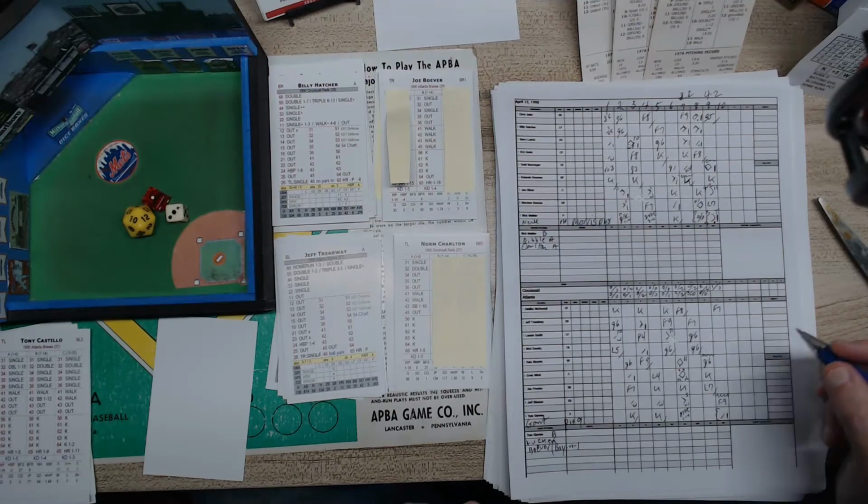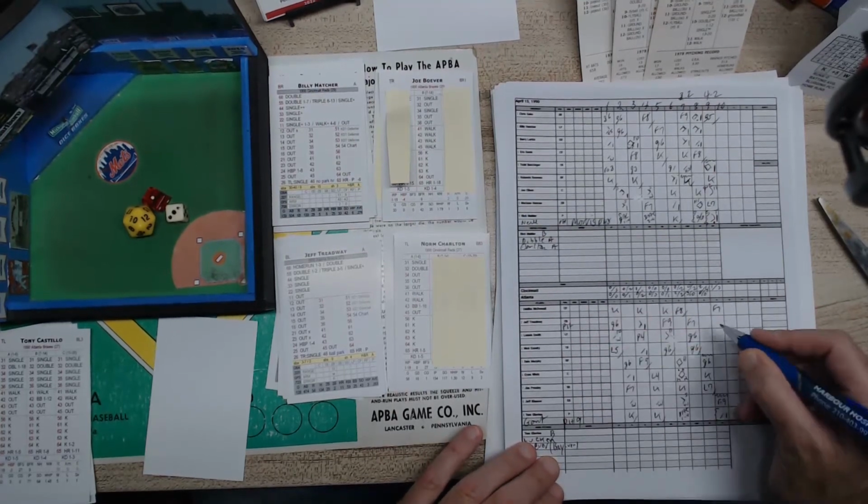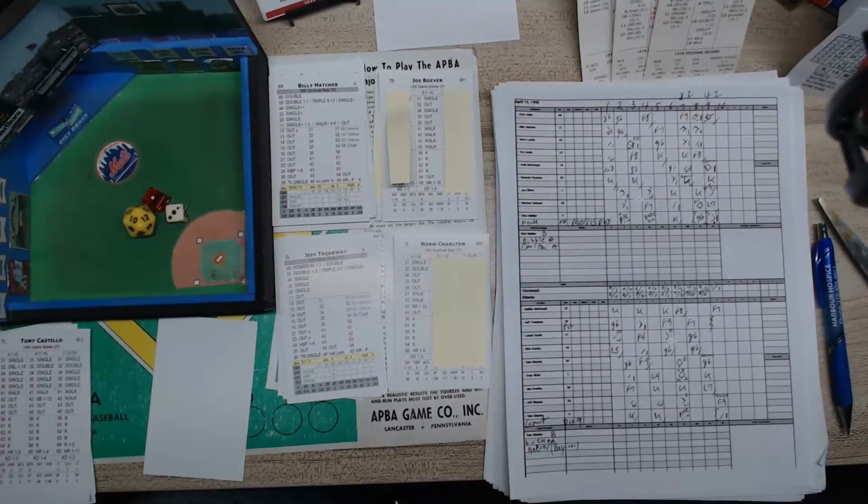It's the lefty Treadway, and we're going to bring in a pinch hitter because lefty on lefty, we want to avoid that. And we're going to go to Olson, Greg Olson. See if we can find him in our set. You get all the players with this company.